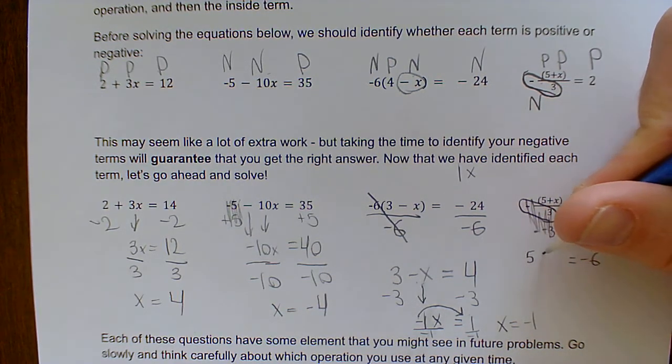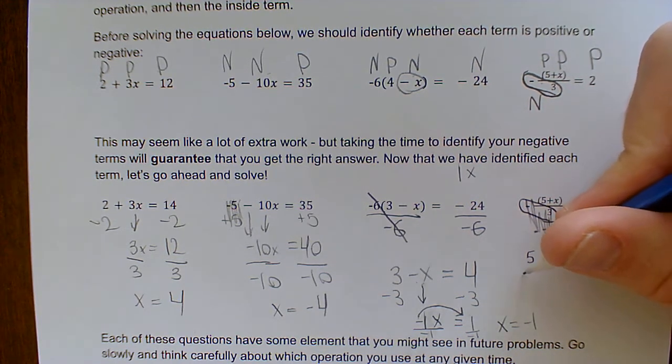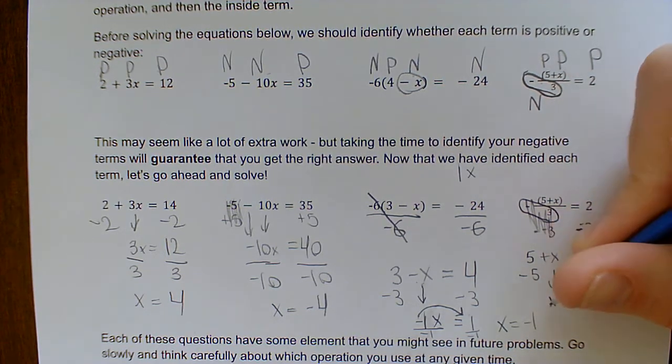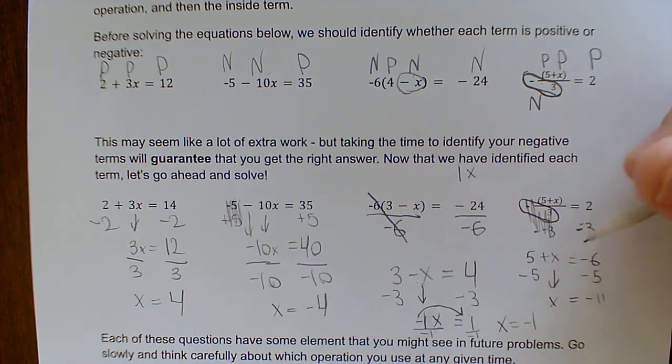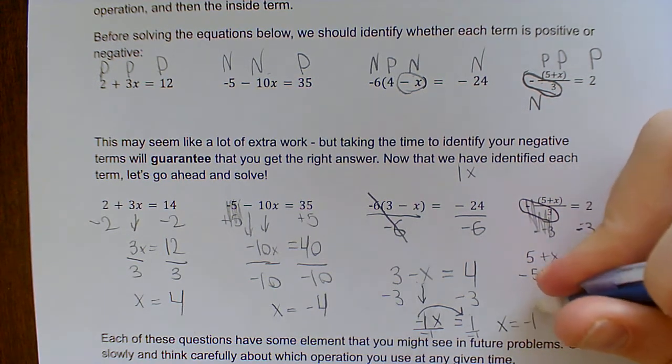On my left, I have 5 plus x. So, to get rid of that 5, I subtract it from both sides. I bring my x down, and negative 6 minus 5 is going to give me negative 11. We had a positive x, so I don't need to do anything weird with signs. I just have a positive x equals 11.